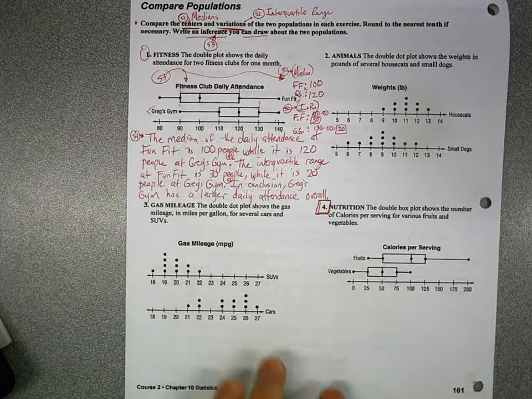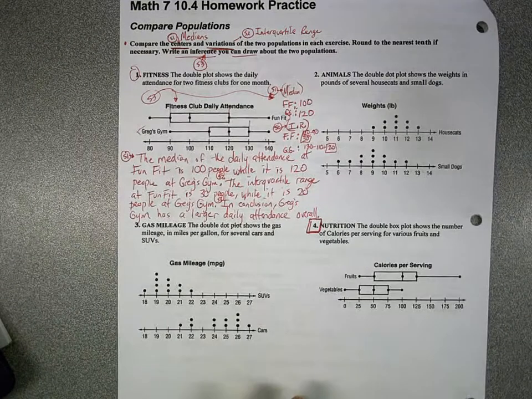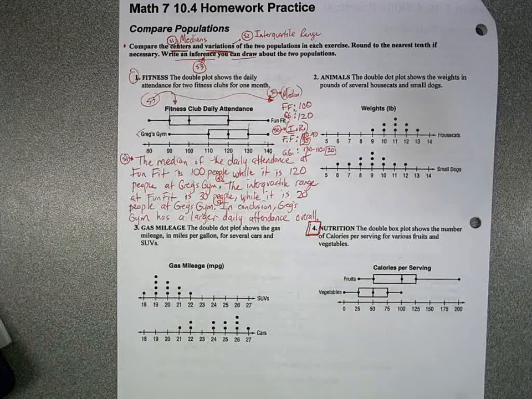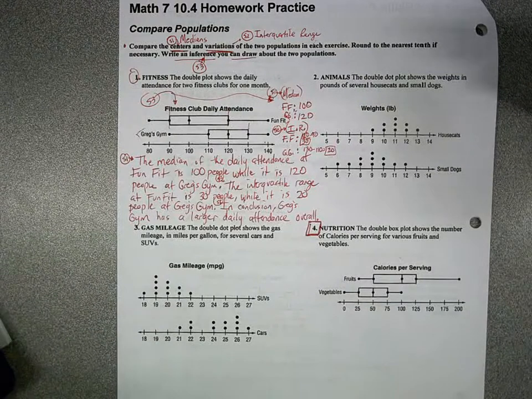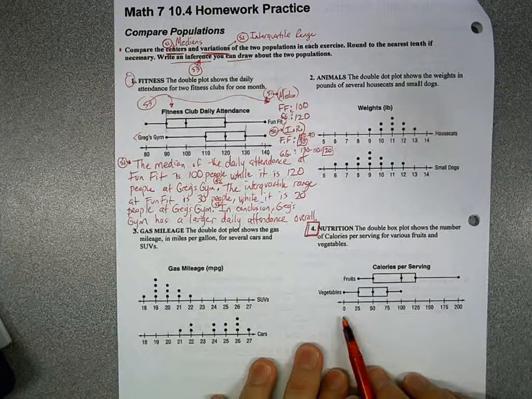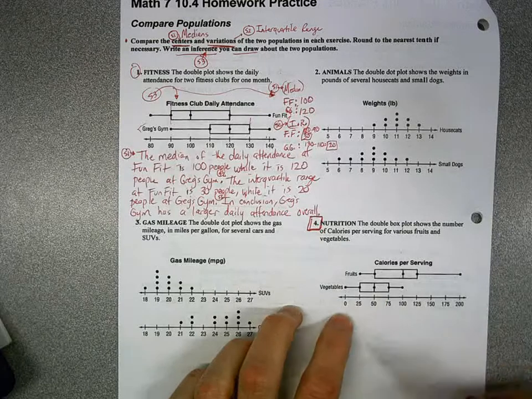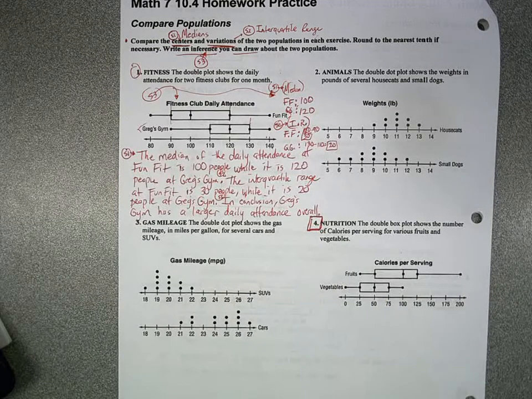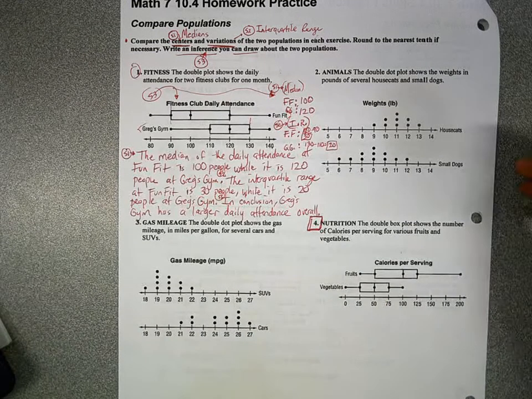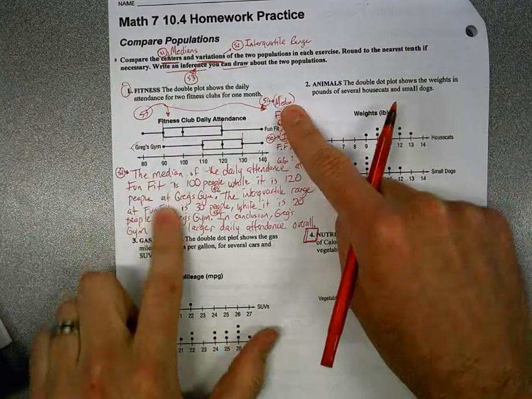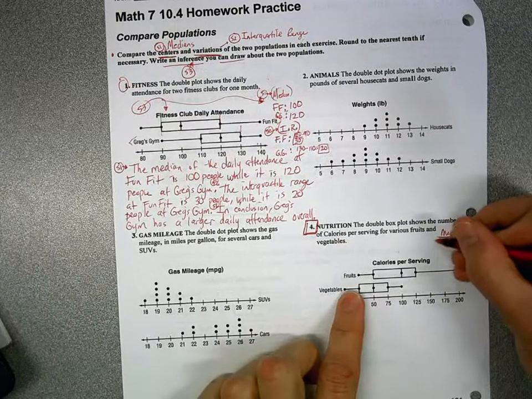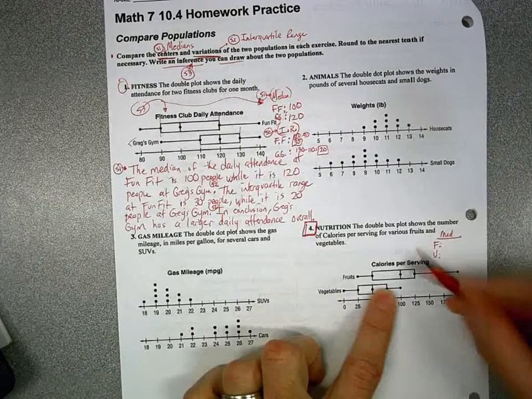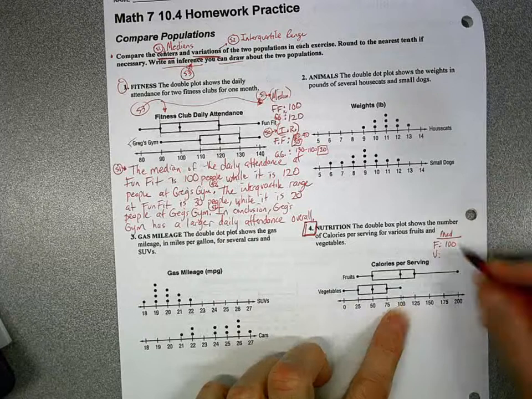Here we go, number 4. So number 4, right, this is all about calories in fruits versus vegetables. All right, so it says the double box plot shows the number of calories per serving for various fruits and vegetables. All right, so obviously the range is between 0 calories all the way to 200 calories. Okay, so step 1 is find the medians. So our medians for fruits and vegetables, well, the median for fruit is 100. The median for vegetables is 50.